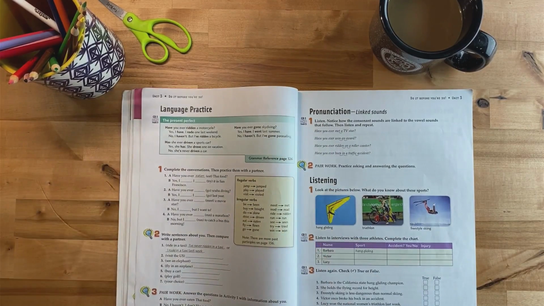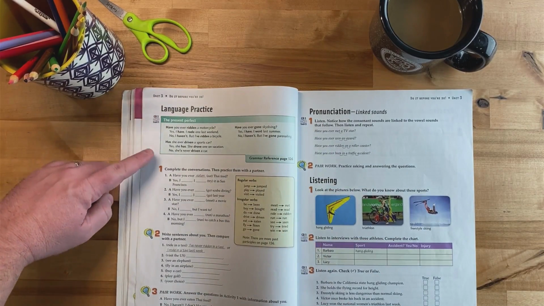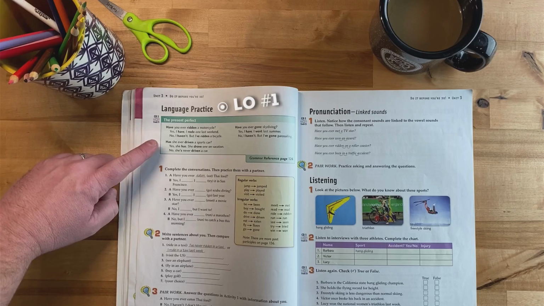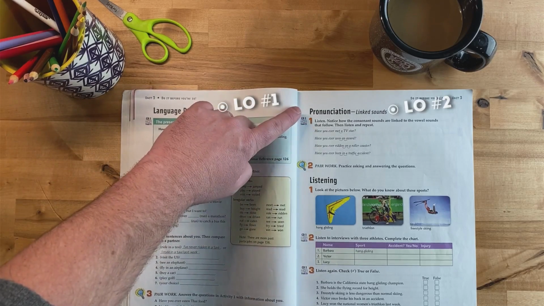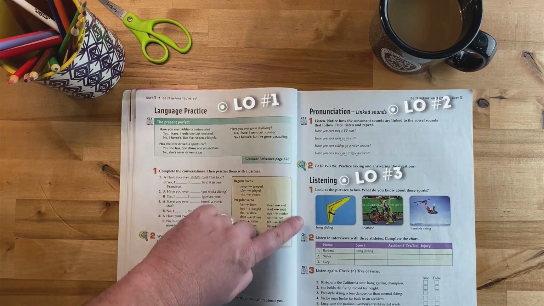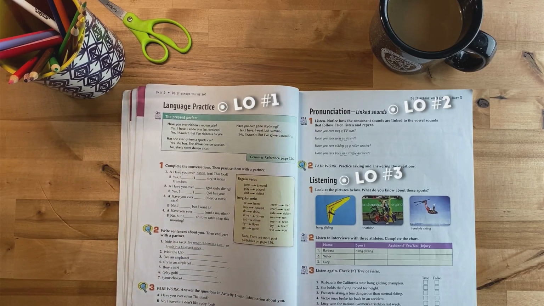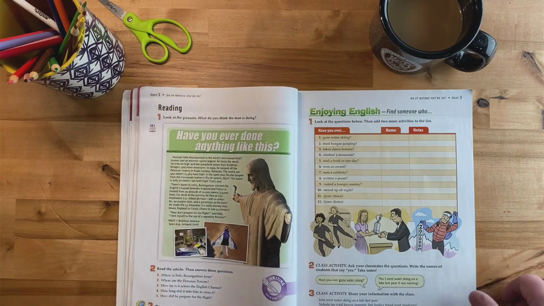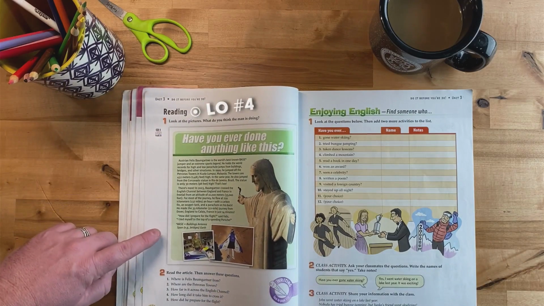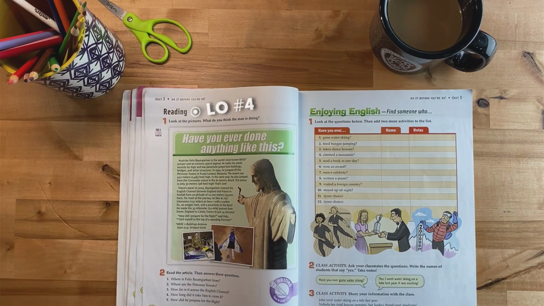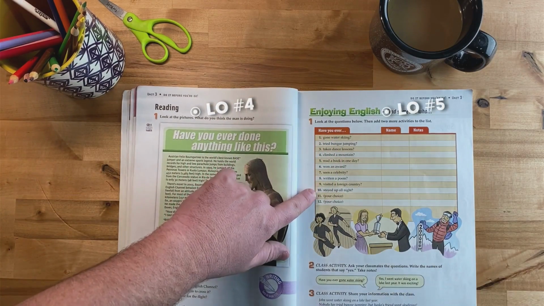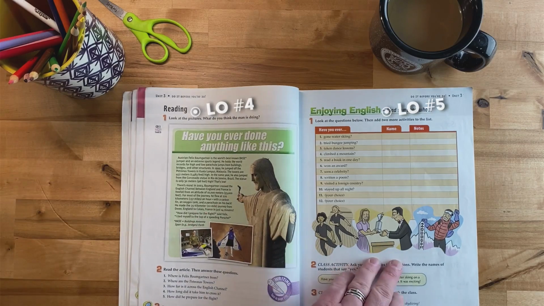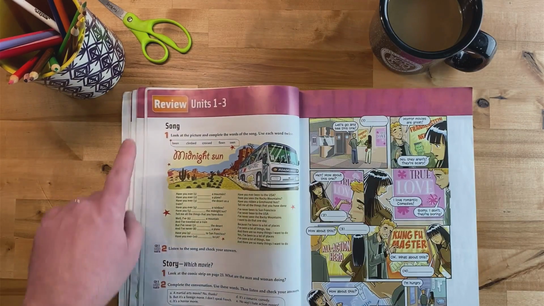So I want my students to be able to understand this vocabulary. And then we're going to practice our pronunciation. And then we're going to do some listening activities. After that, we have some reading that we're going to do. Then it looks like we have a conversational sort of interview activity that we need to do from our course book. And then we have some review.